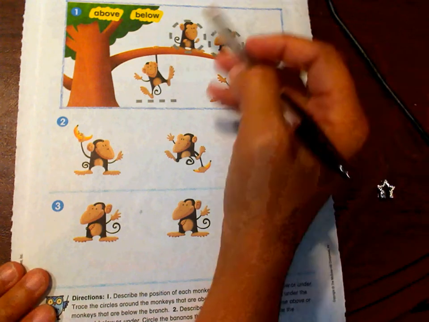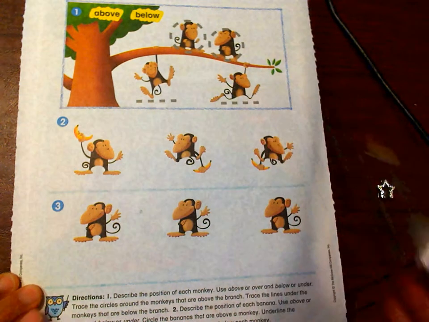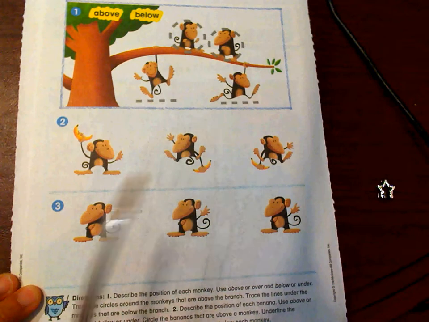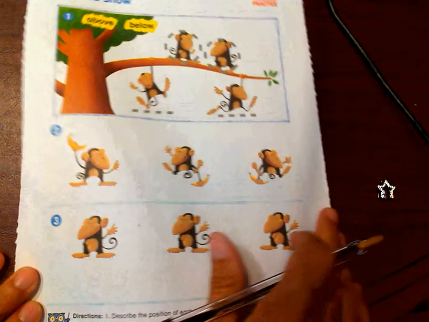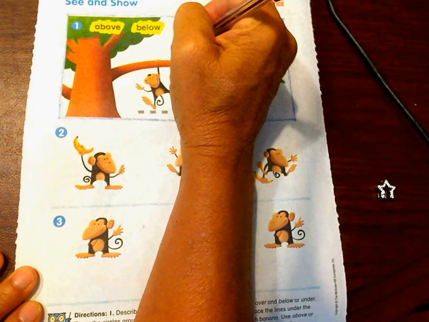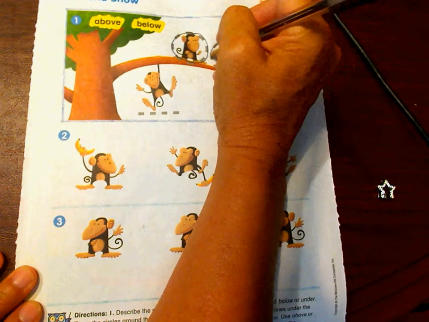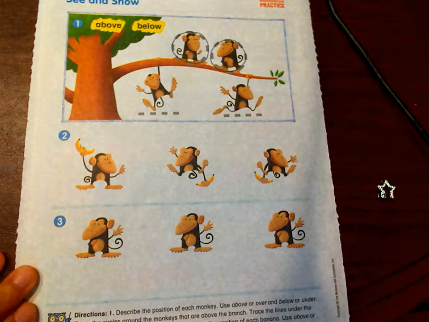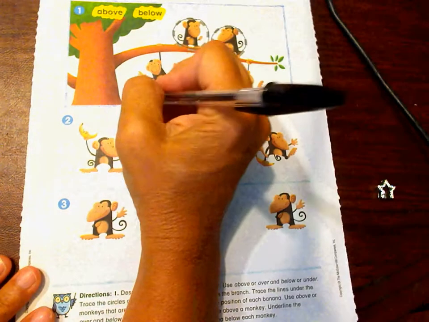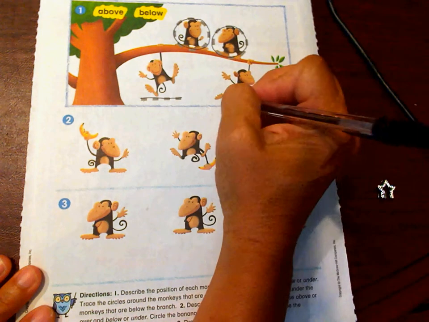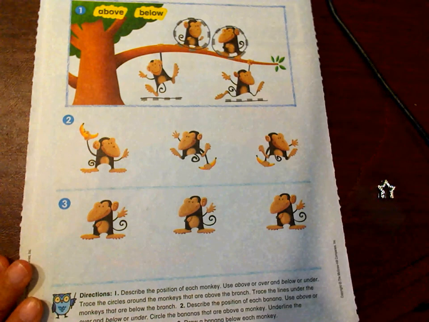But if you look at this example here, we're going to circle the monkeys that are above the branch. So really, truly, the two monkeys sitting here are above the branch, so we are going to circle both of those. And if those are above, we know obviously that the ones hanging down underneath are the ones below the branch.